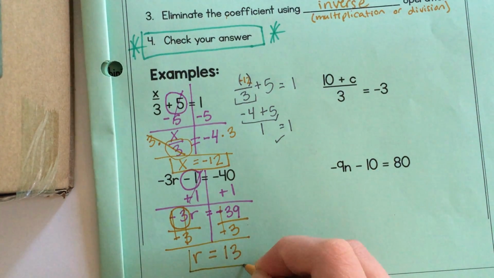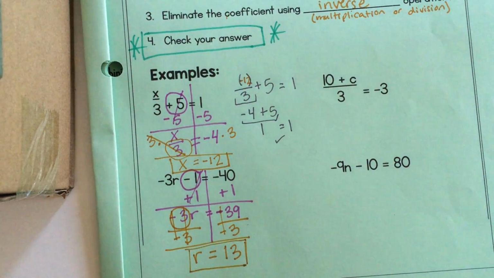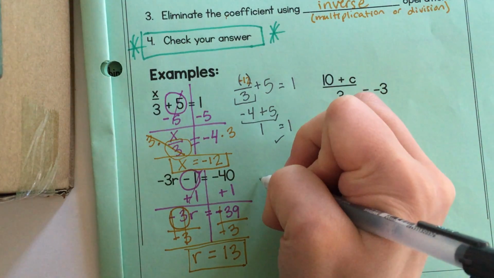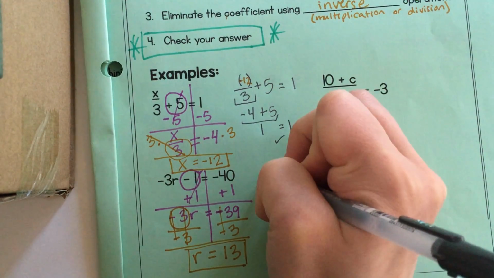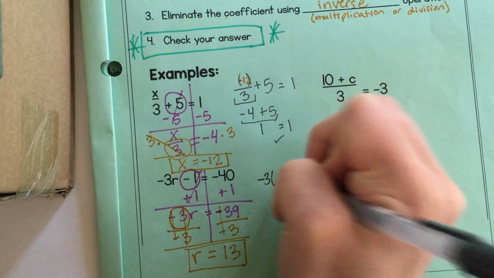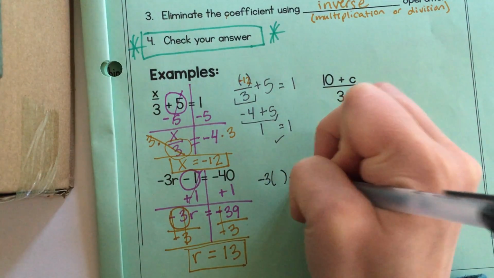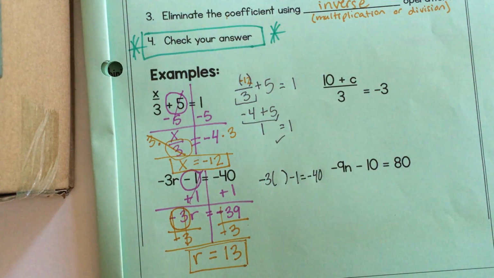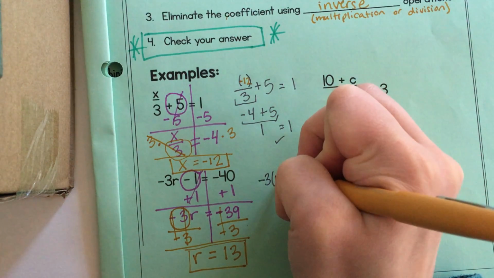So right now I'm saying my answer is r equals 13, but I want to go back and check my answer. So I'm going to rewrite the original problem. Negative 3 times r minus 1, and it's supposed to equal negative 40. Let's see if it does. So I'm plugging in 13 here.